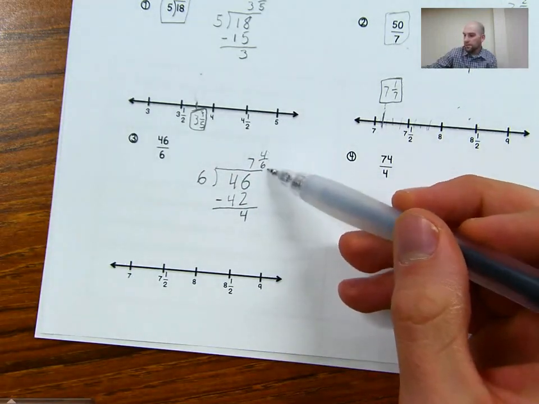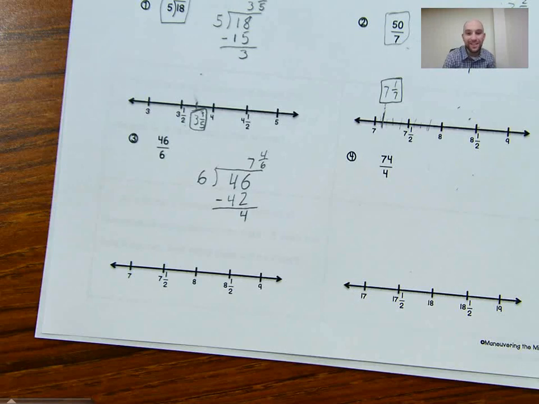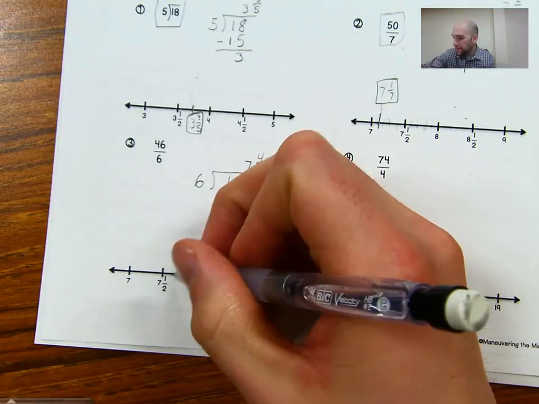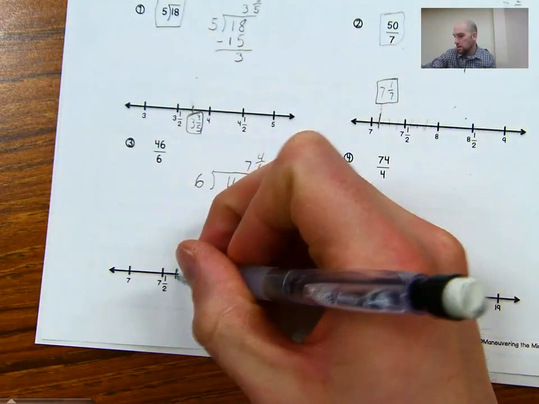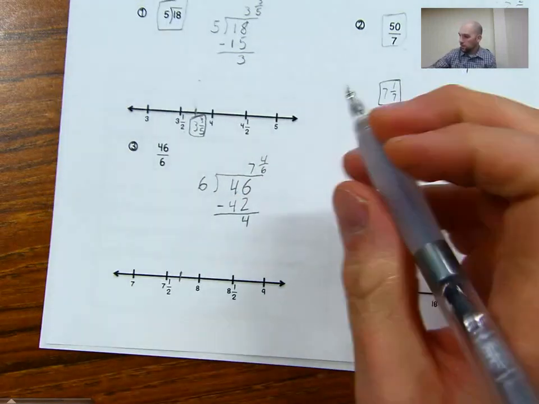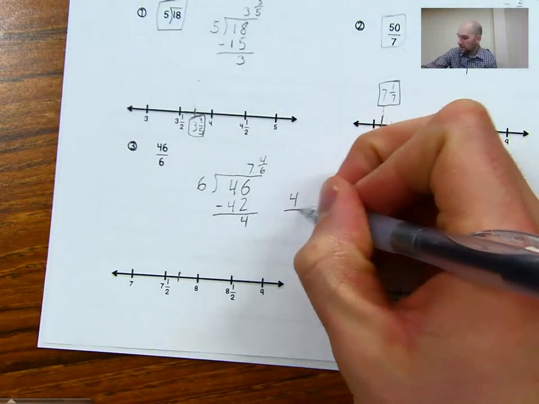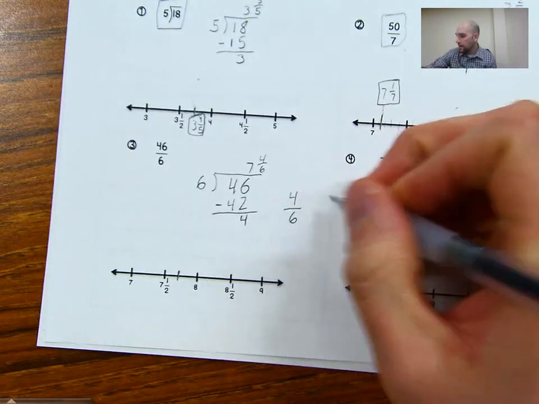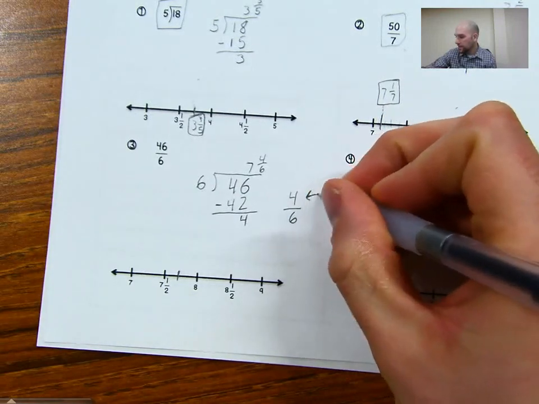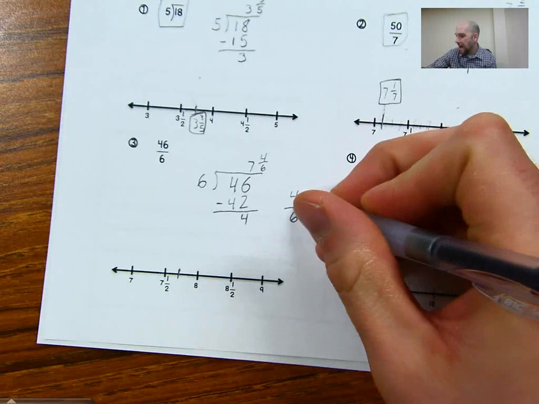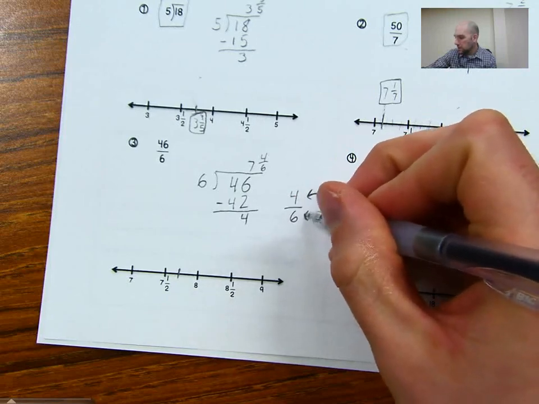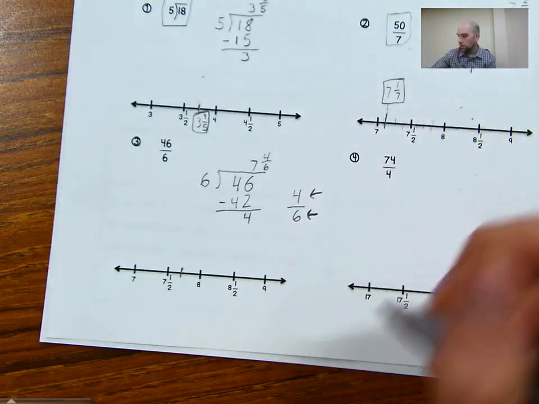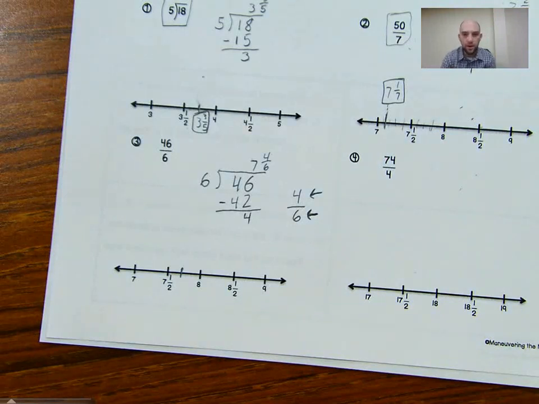And 4 is more than half of 6. 3/6 would give me 7.5. So I know it's going to be past 7.5, between 7.5 and 8, somewhere right around here. We look at that fraction again, 4/6, just to clarify what I'm saying here. I'm looking at this number and I'm saying, well, that's more than half of 6. So it must be larger than a fraction equivalent to 1/2.